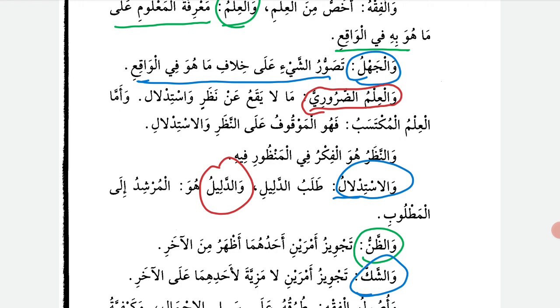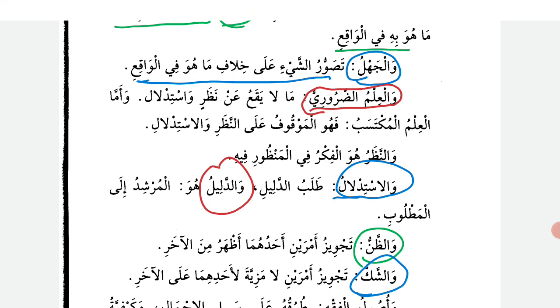Previously we looked at the definition of knowledge and also the definition of ignorance and some types of ignorance, and today we are going to look at the types of knowledge. So divide the knowledge into two types to start with. The first is what he called العلم الضروري, and the second is the one he called العلم المكتسب, and he defines both of them. So let's look at his definition.